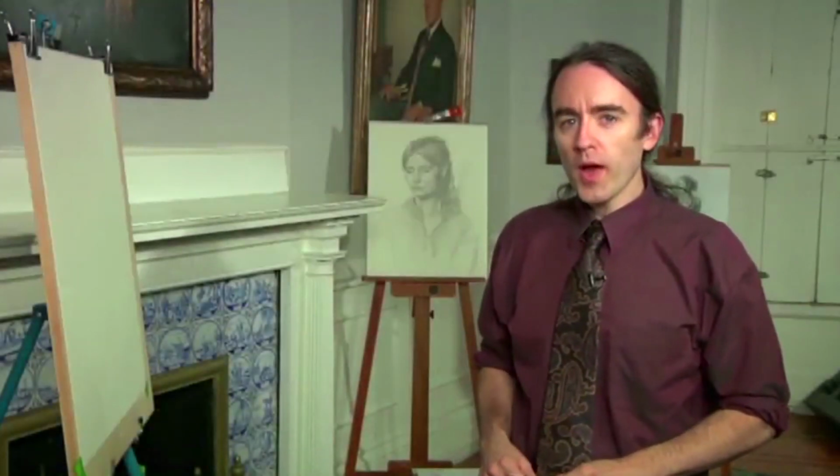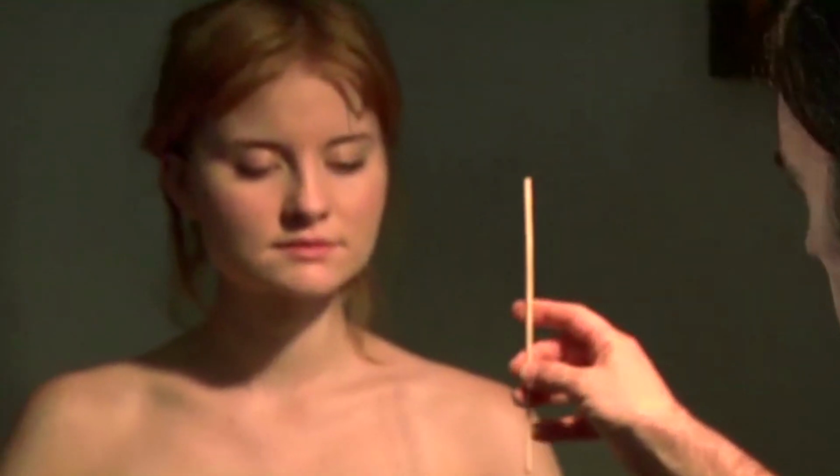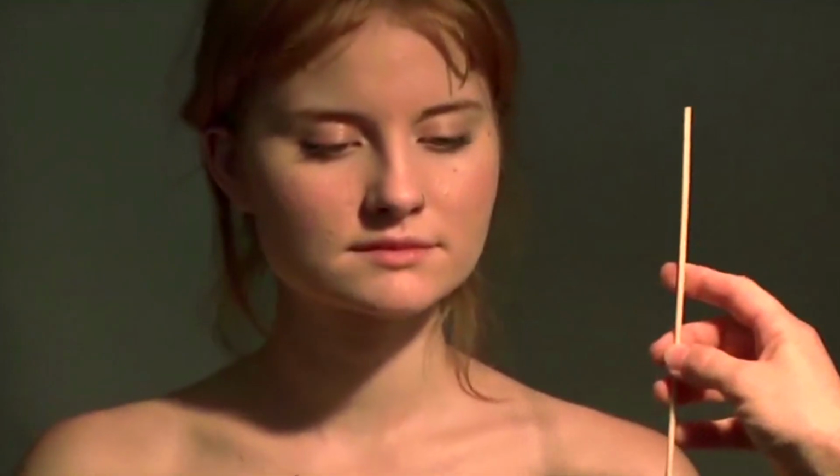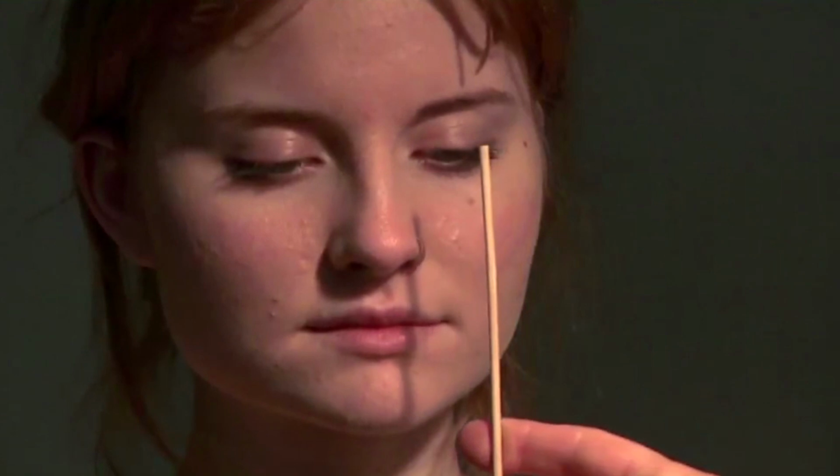As we get the drawing underway, what we want to do is begin in a slightly unusual way, and that is to walk up and measure our model, which we're going to do in this following way. We're going to walk up and take a measurement of her tear duct to her chin, which, as I mentioned a moment ago, is just about halfway on the human head. You can see, just about halfway.